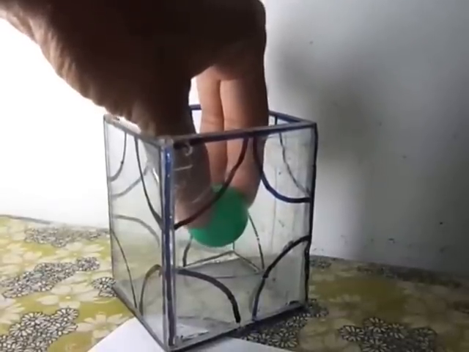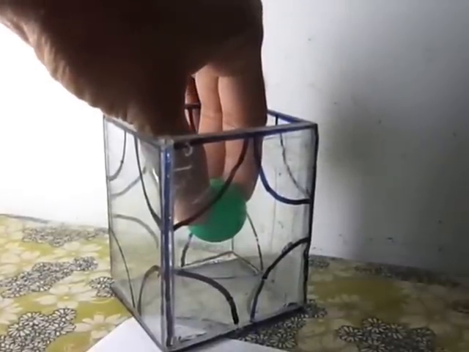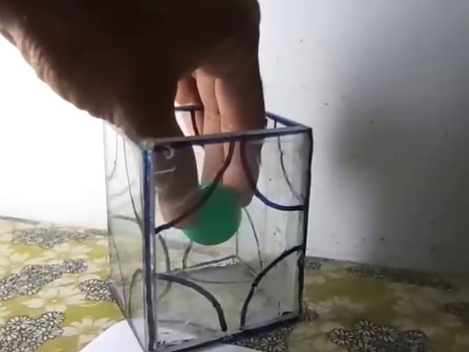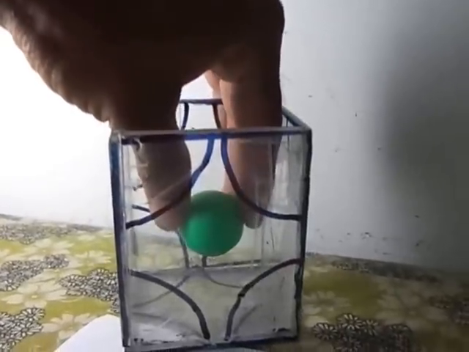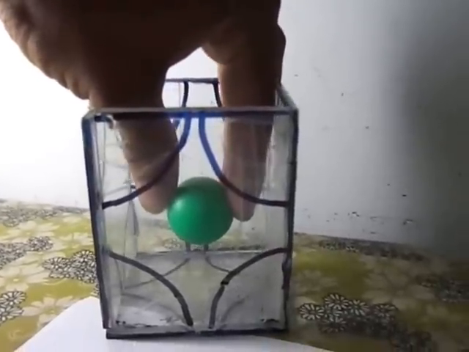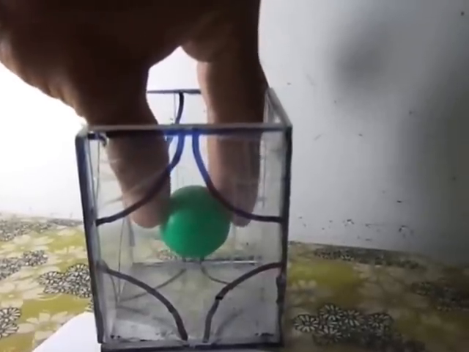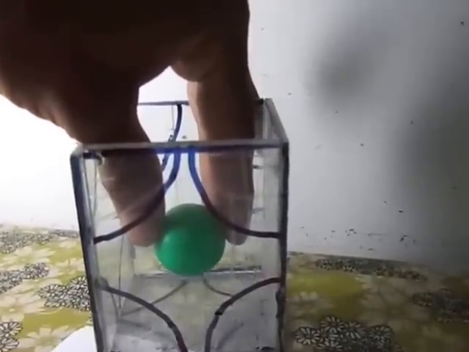Hi, in this video we are about to see the packing fraction for body centered cubic crystal structure and its coordination number. Well, here what you see is a model for BCC.